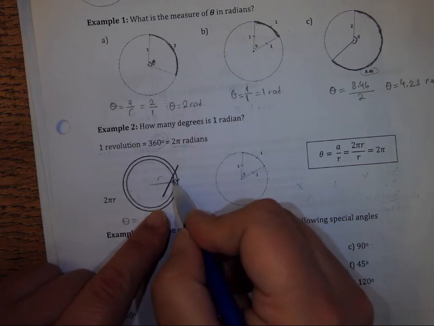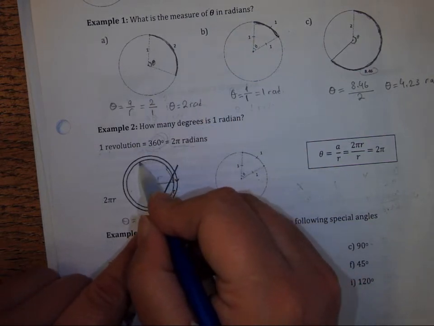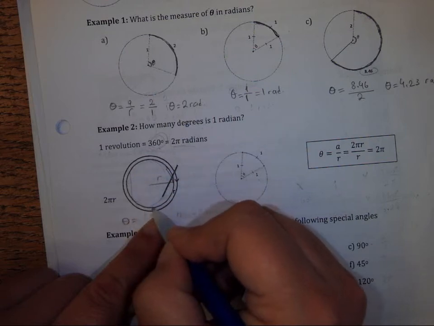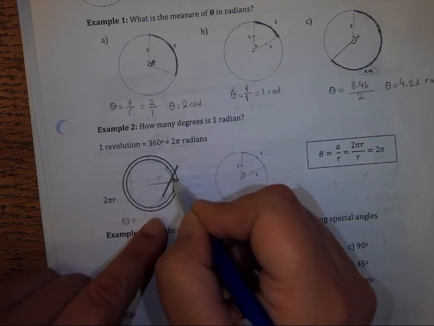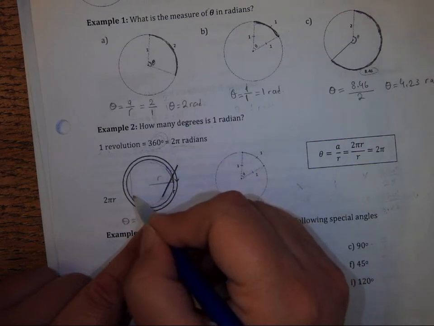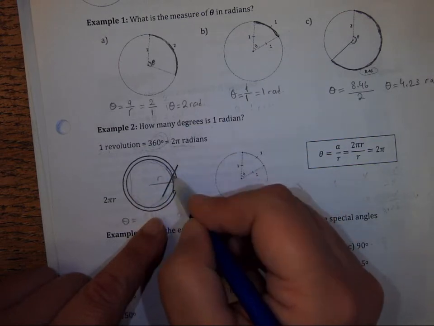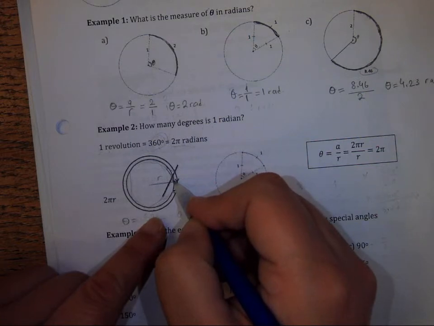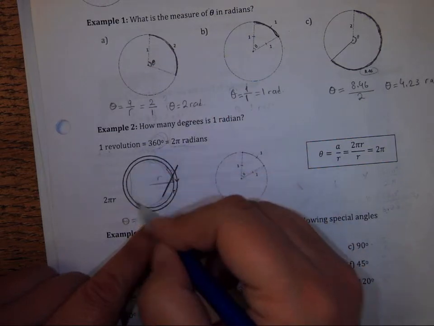What is A if you are making a full turn? You're going over the circumference one full time, right? So what is the circumference? 2 pi r. The arc length becomes the whole circumference of this circle if you're doing 1 full revolution.